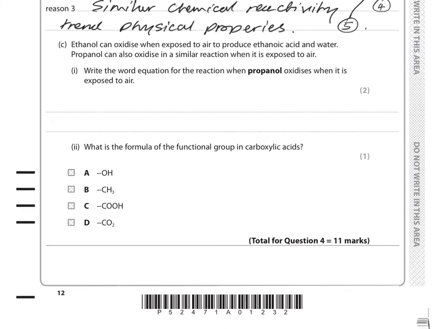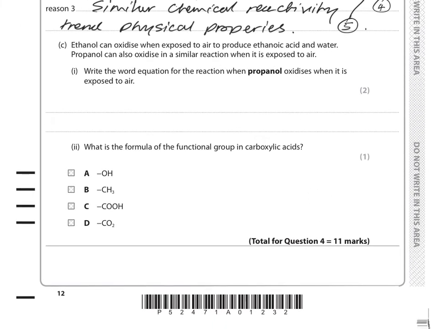Part C, ethanol can oxidize when exposed to air to produce ethanoic acid and water. Propanol can also oxidize in a similar reaction when exposed to air. Write a word equation for the reaction of propanol when it is exposed to air.